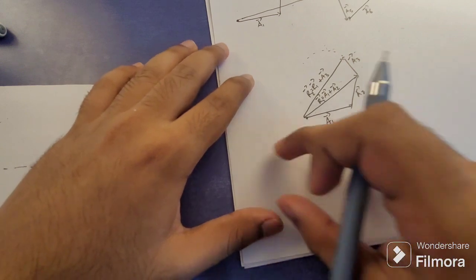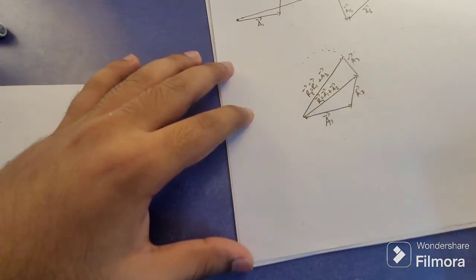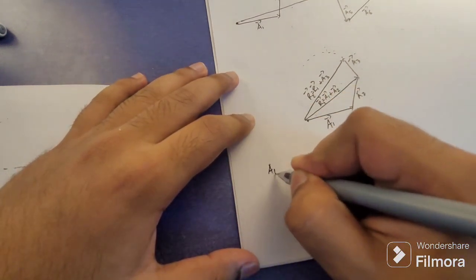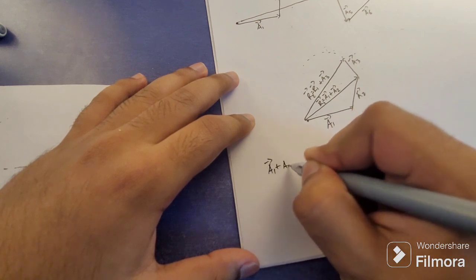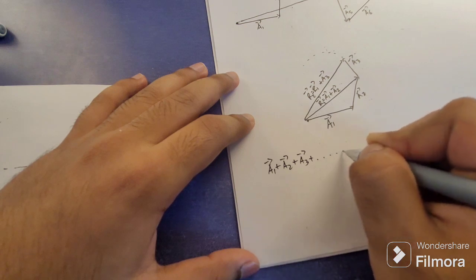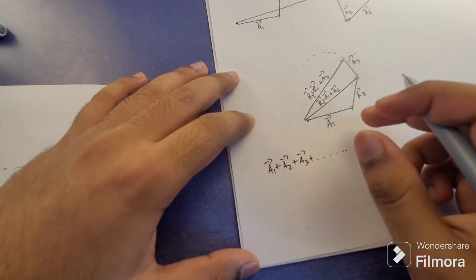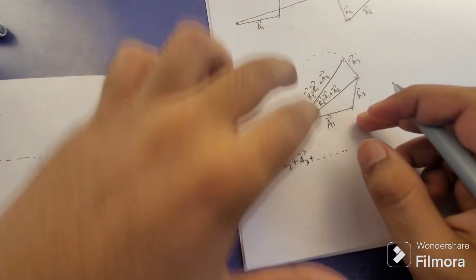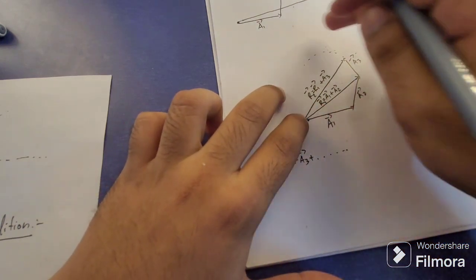So we can simply write that in one equation, which is a1 vector plus a2 vector plus a3 vector and so on till the second last vector, because the last vector will be the resultant of all the sides.